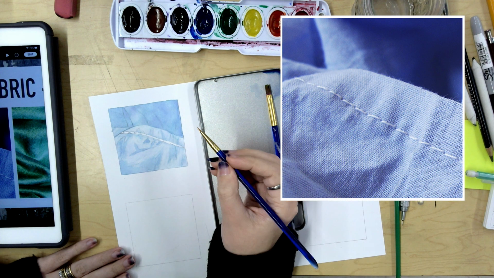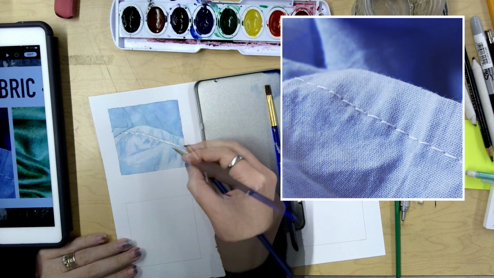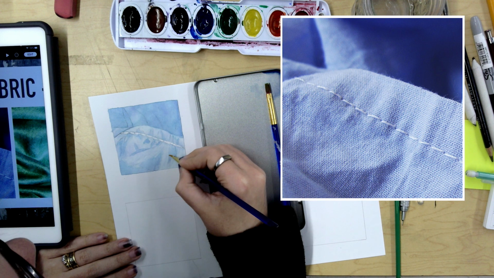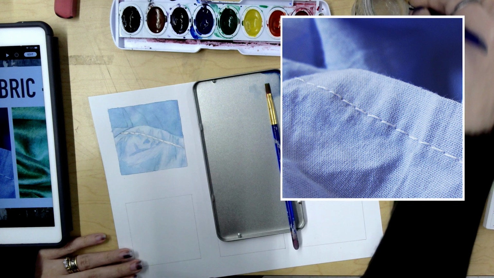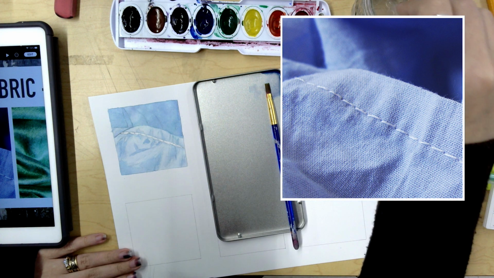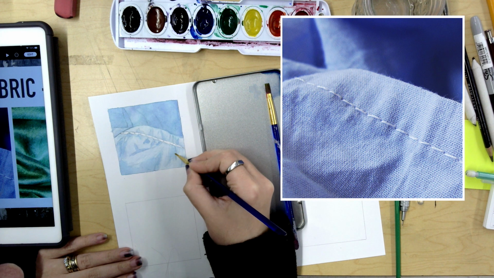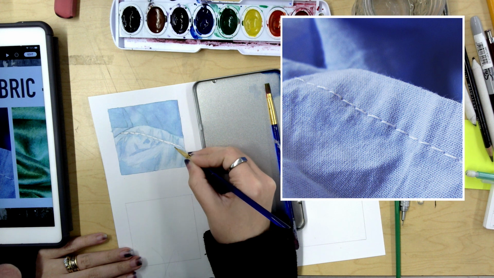But again, it's just playing around, layering and glazing your colors to make them deeper, less watered down, till you get the desired effect that you want.